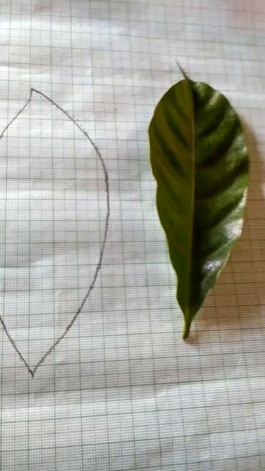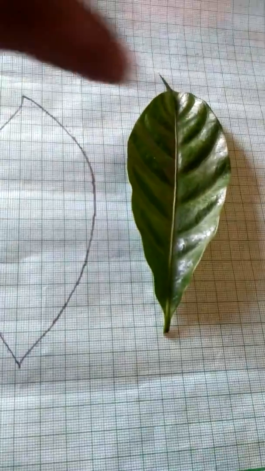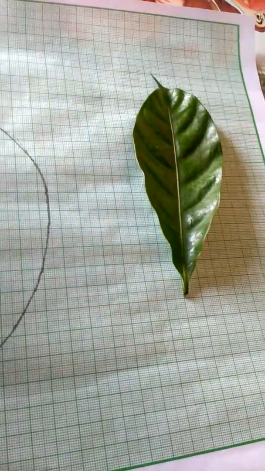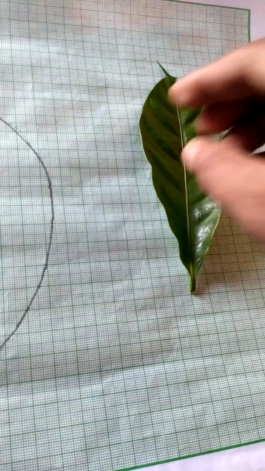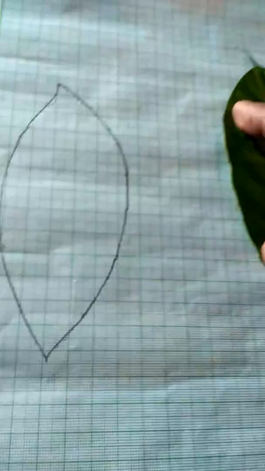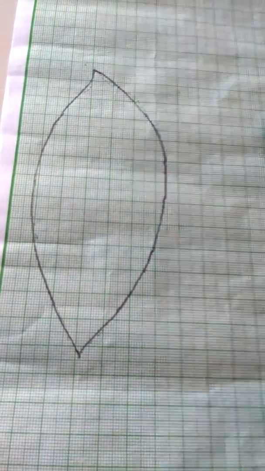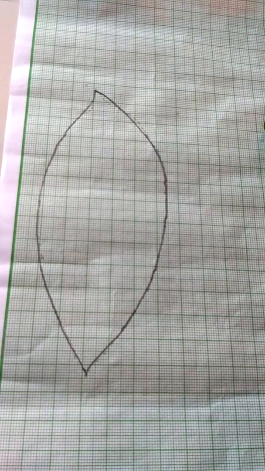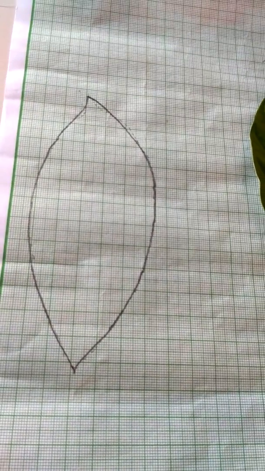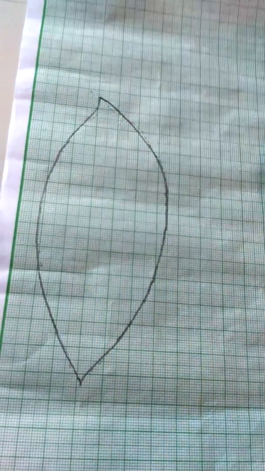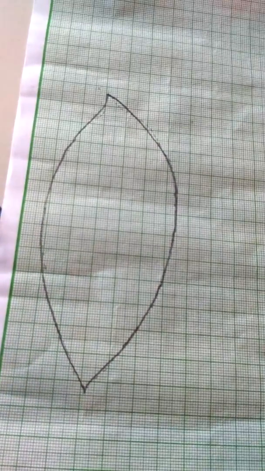Okay, now what you have to do, you have to stick this leaf with a thread in your graph copy. Okay, you have to stitch this in your graph copy, and we have to count out the number of boxes. Okay, so this thing you have to mention. Now for this you have to mention the name of the leaf, and you have to count this. So let us start counting.